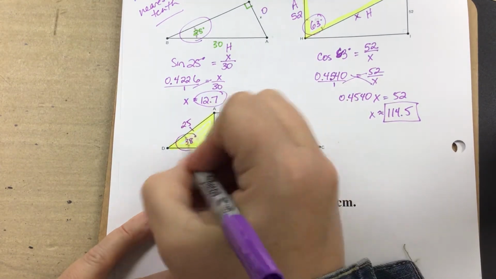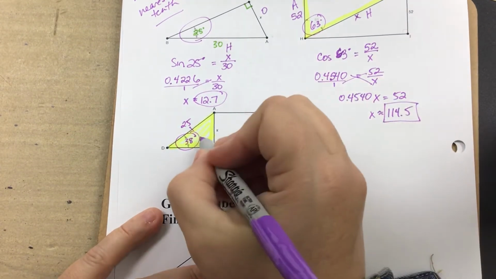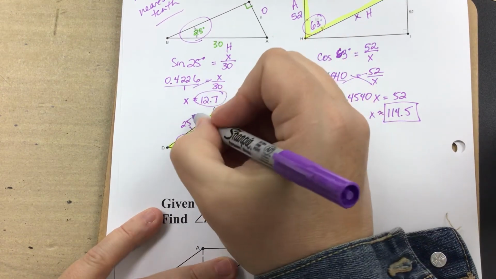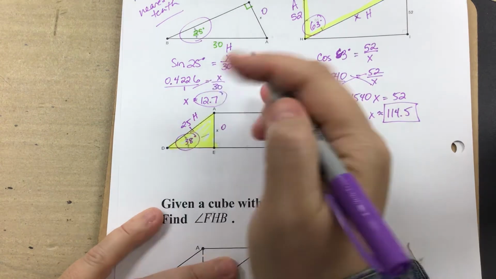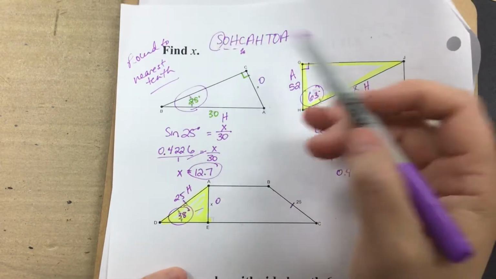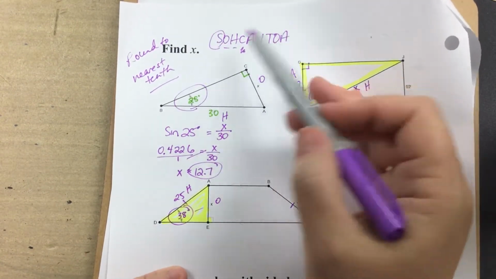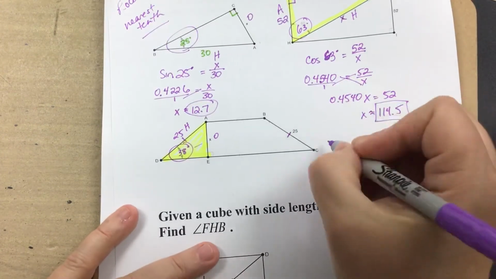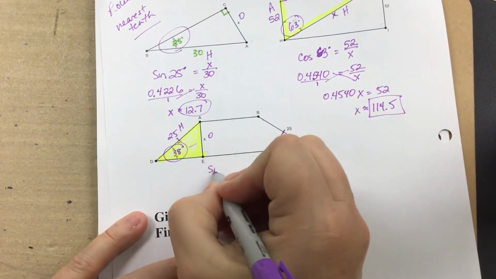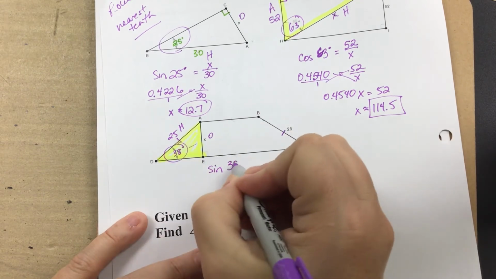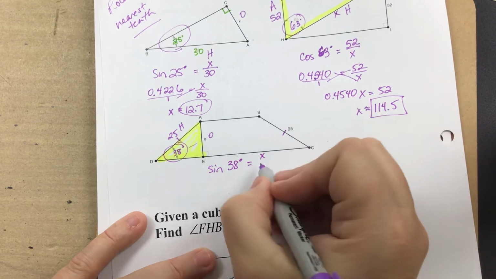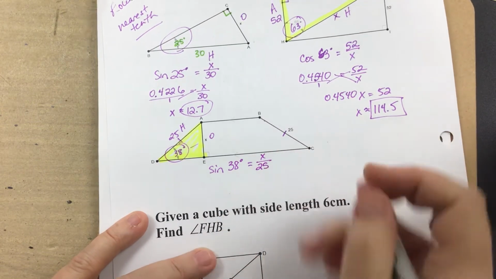So with respect to this angle, the x is the opposite and the 25 is the hypotenuse. So if I'm going back to my trig ratios, which one uses O and H, opposite and hypotenuse, that would be S for sine. So in this one, I'm going to say the sine of my angle, 38 degrees, equals the opposite, which is x, over the hypotenuse, which is 25.